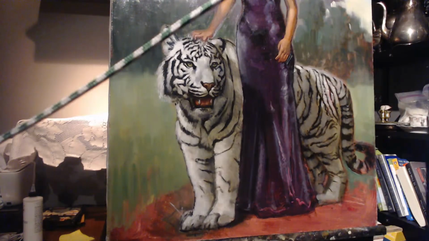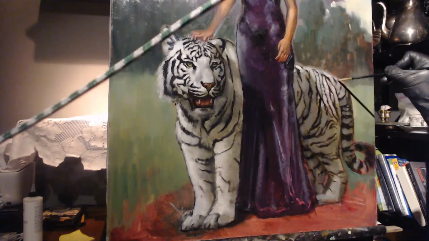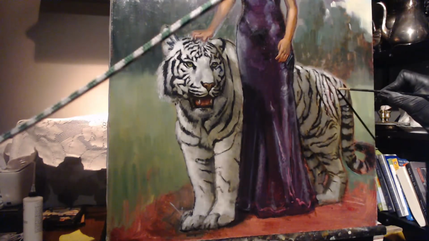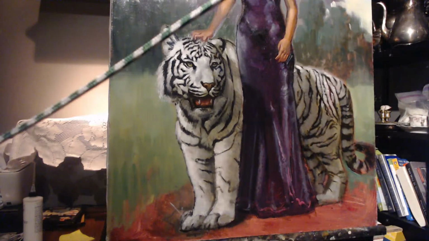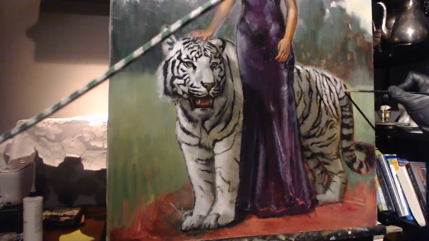Shouldn't do that again because now the case is off. So now it'll just drop and break my phone, but whatever. All for the good of art, right? Right.